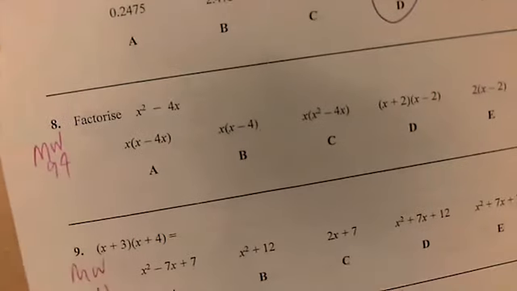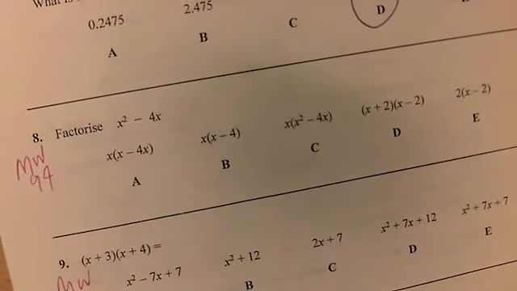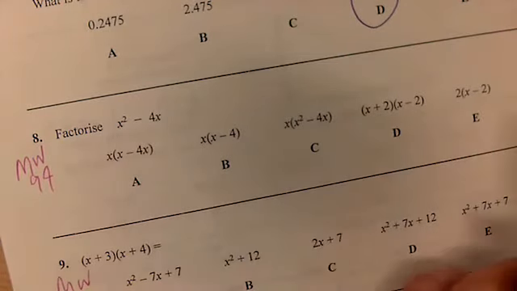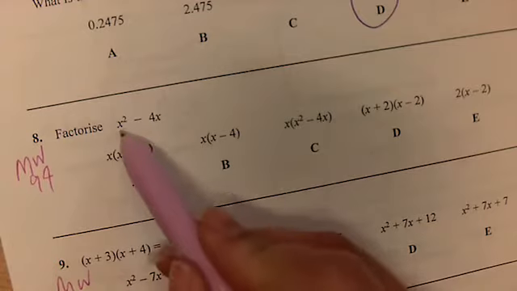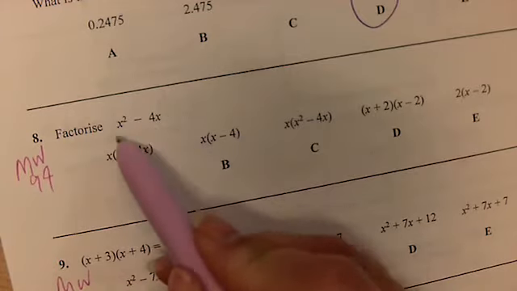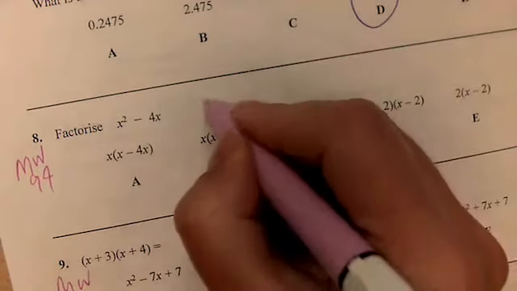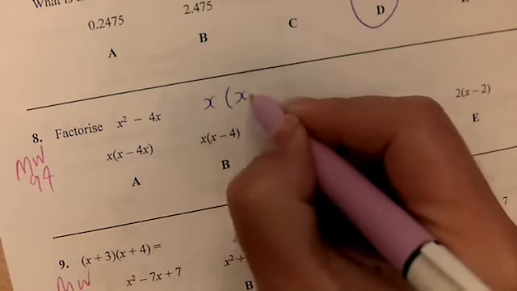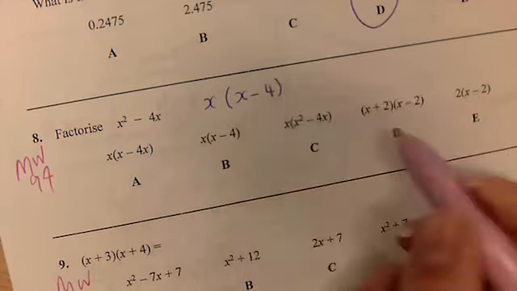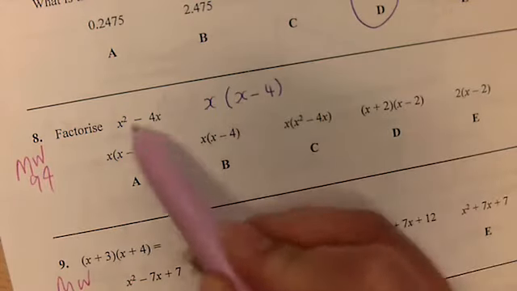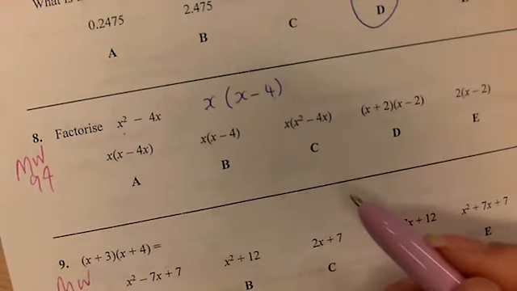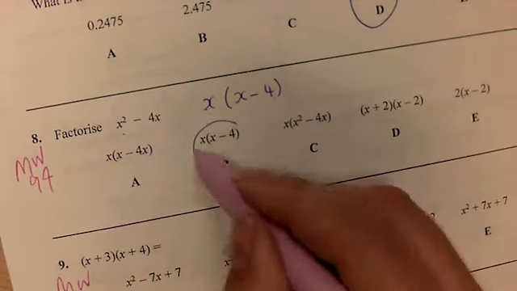247.5. Okay, factorizing. We can look at these two terms here and ask, what have we got in both terms? So to factorize, we can take an x out of both, which leaves me with x minus 4. If we expand it just to check, x times x is x squared, x times minus 4 is minus 4x. So we've got x minus 4.